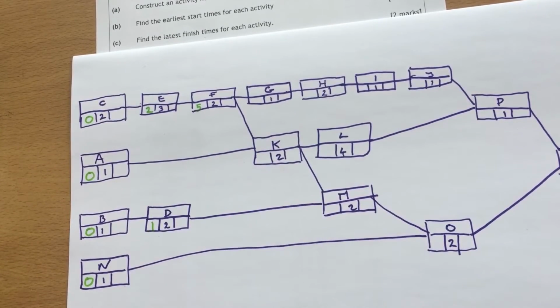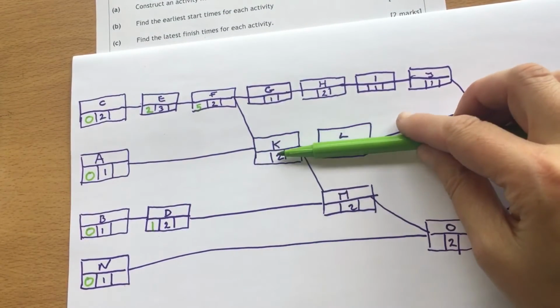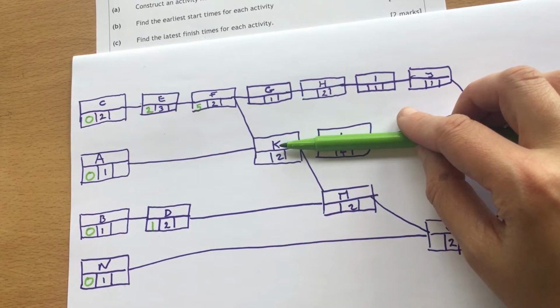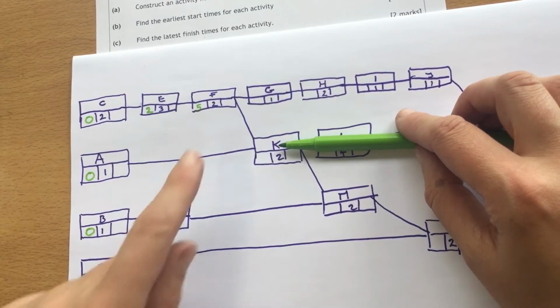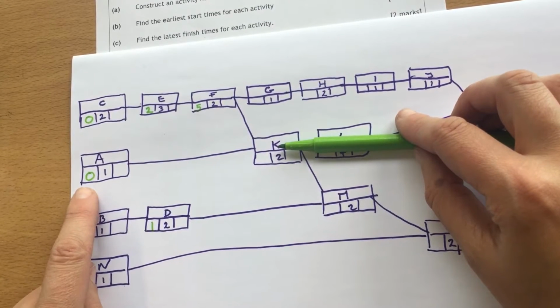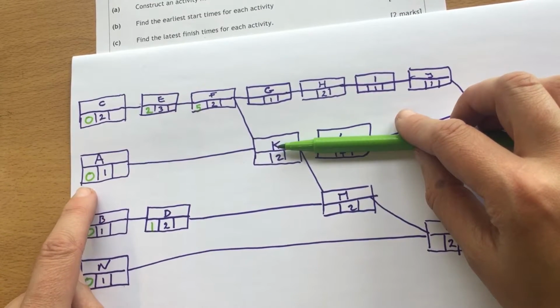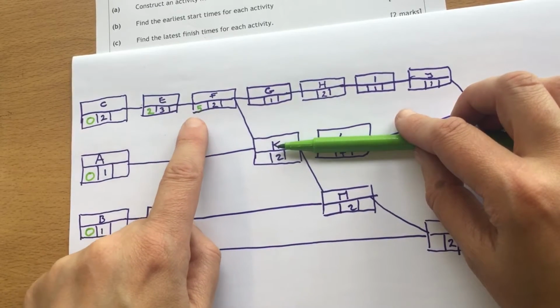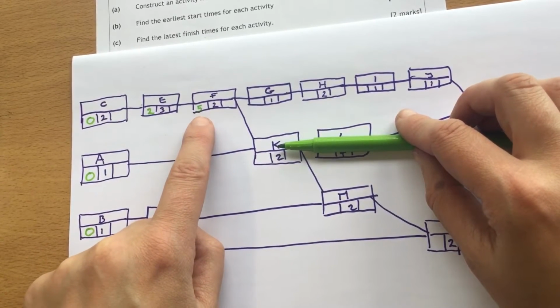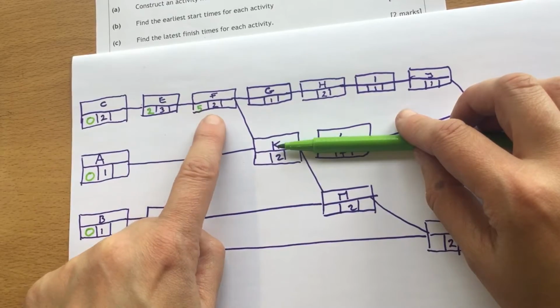Then we're on to some of the slightly more complicated ones. So this one is K, and K has to wait for F and A. So A is ready to hand over, 0 and 1 will be at 1, but F, they're not ready to hand over till 5 and 2 at 7.